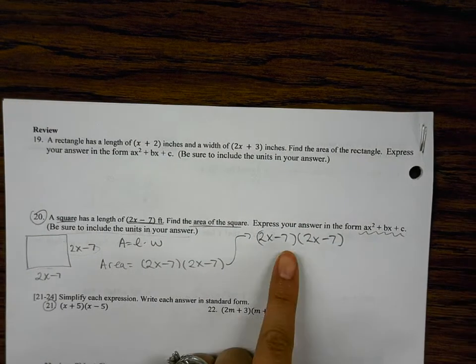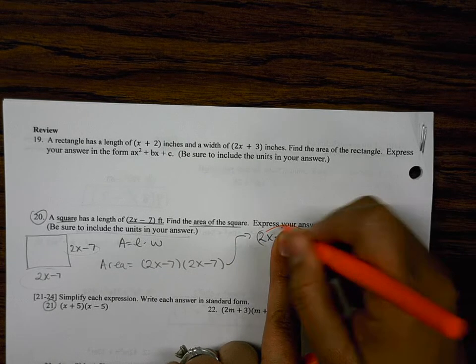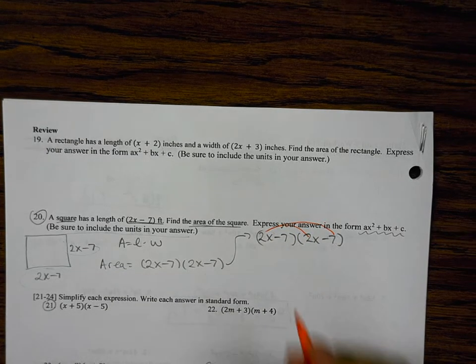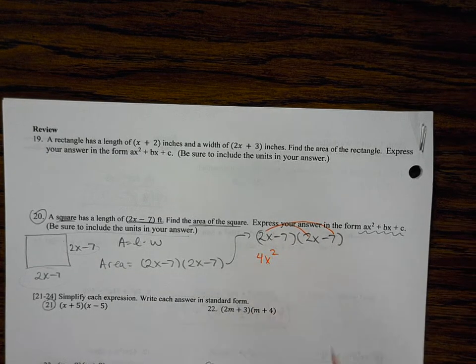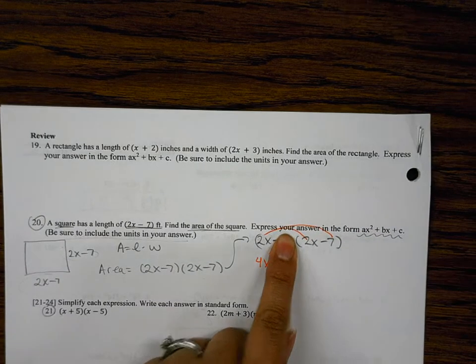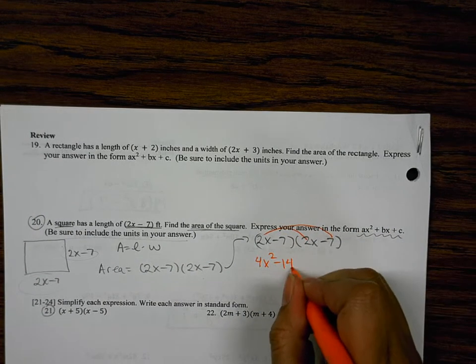Okay, so I'm going to distribute the 2, I'm going to cover that one. I'm going to distribute the 2x to that one and that one. 2x times 2x, you multiply the coefficients and add the exponents, is 4x squared. 2x times negative 7 is negative 14x.